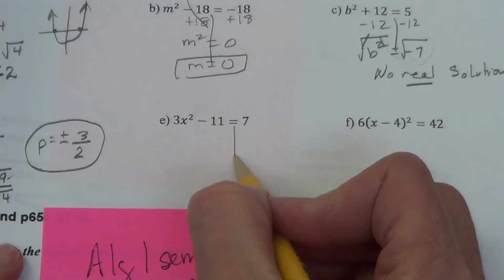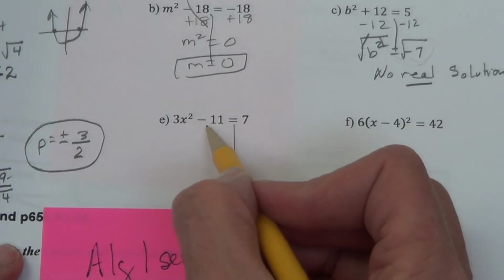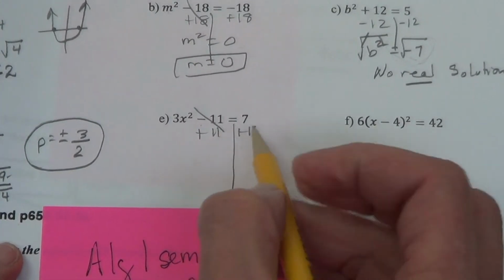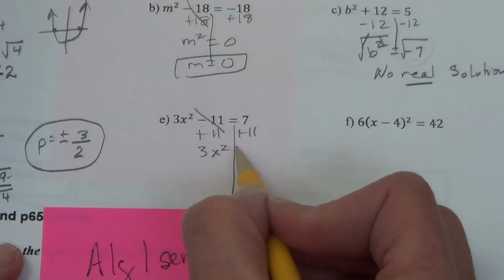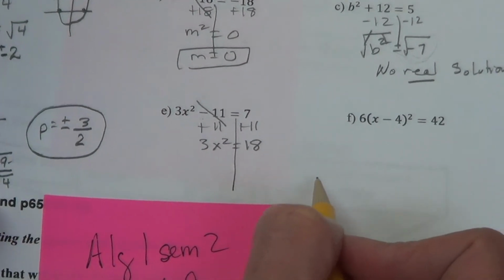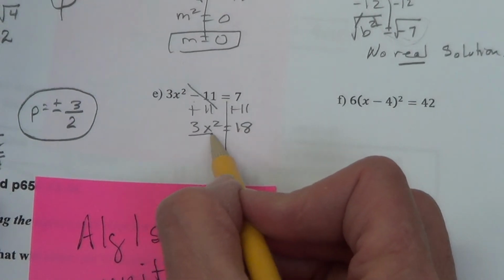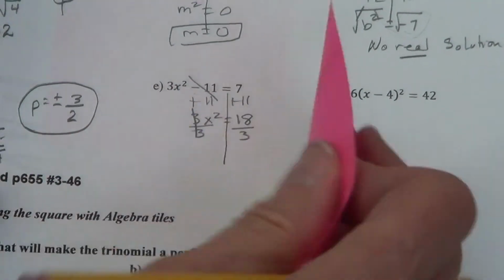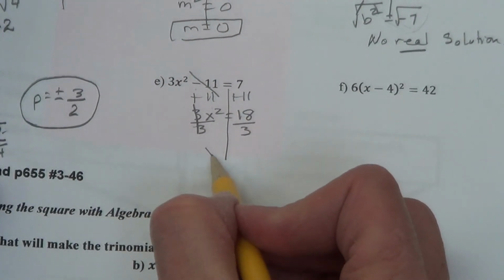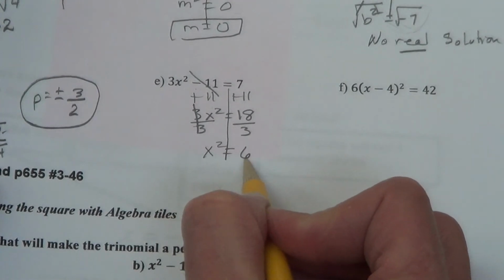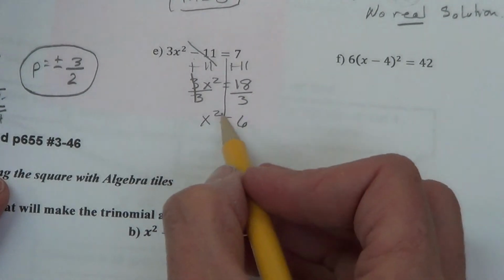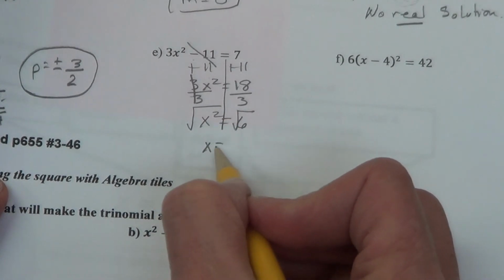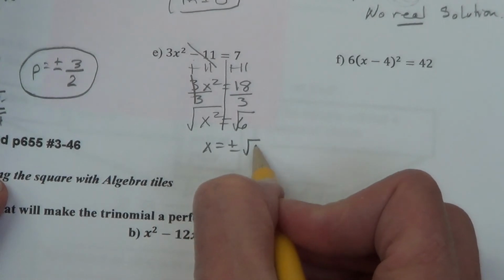Next equation, trying to get that x squared alone. So we add 11 to each side. We get 3x squared equals 18. Now we're going to divide by 3 on each side to get that x squared alone. So we end up with x squared equals 6. Take the square root to get rid of the square on the x. We find that x equals plus or minus radical 6.